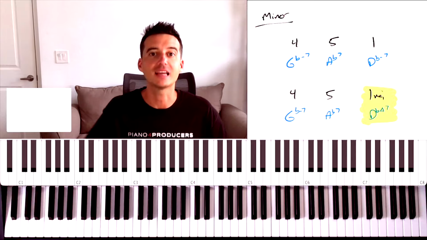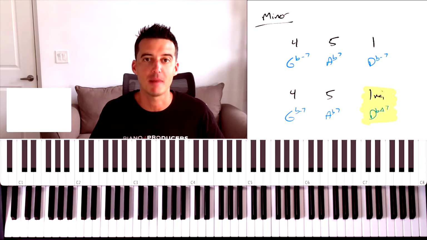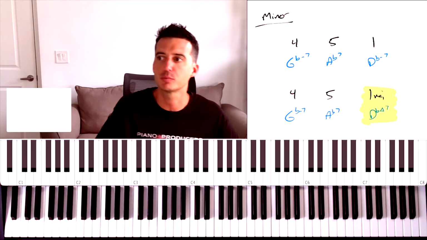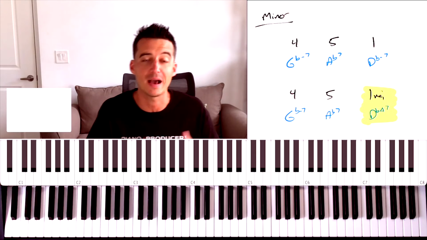Isn't that so nice? I could literally do this with any chord progression that's in minor. I could just make that one chord a major. And I could do it every time. I could do it just here and there. It really just depends on the emotion I'm going for and how it sounds within the song.